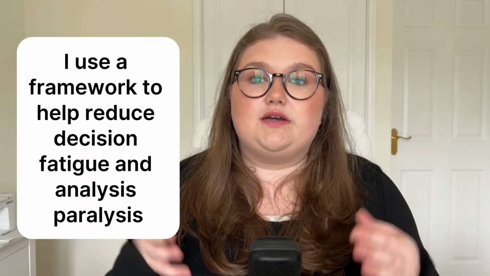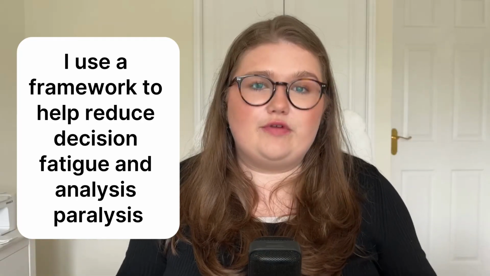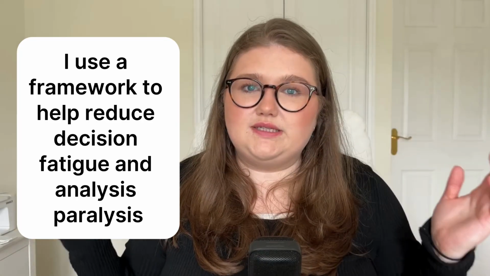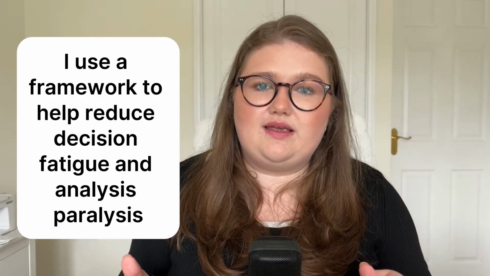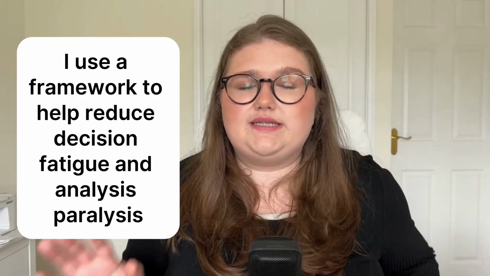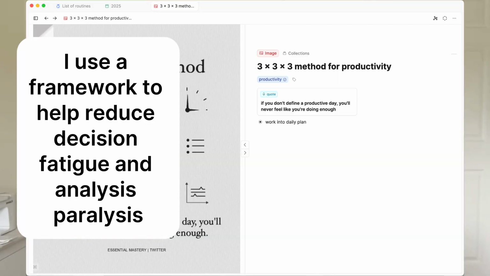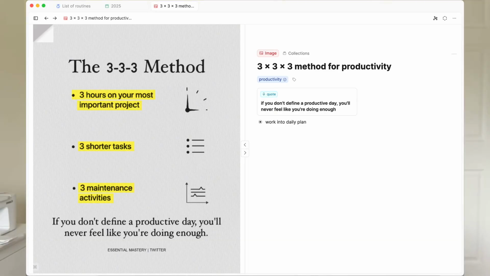And then I have to decide what to do day to day. And I have a framework to help me with this so I don't get lost, and again, to reduce decision making. And the framework that I use is an adapted version of the 3x3x3 method, which I saw online. I'll show you the exact source that I found it from. And it says 3 repeated tasks, 3 little tasks, and 3 hours of project work.